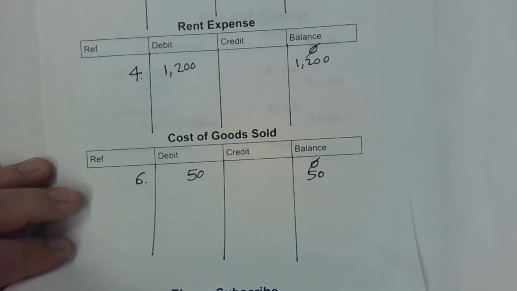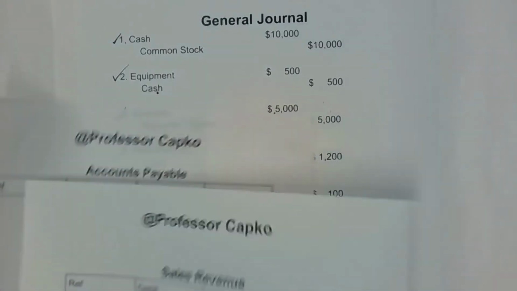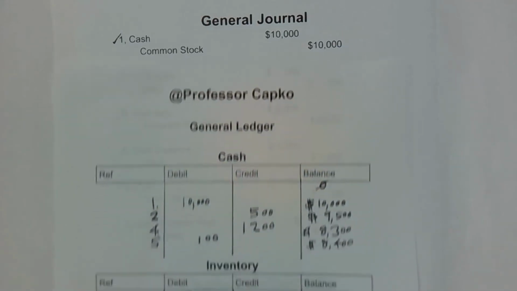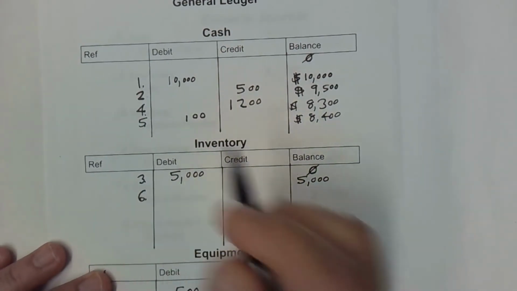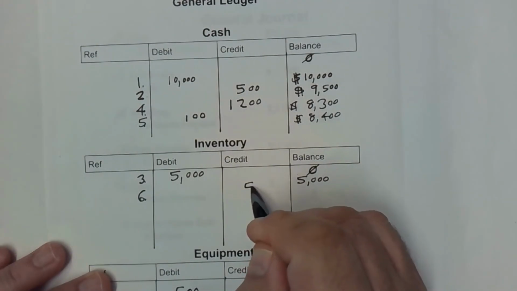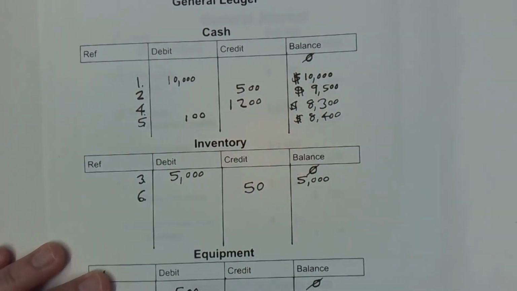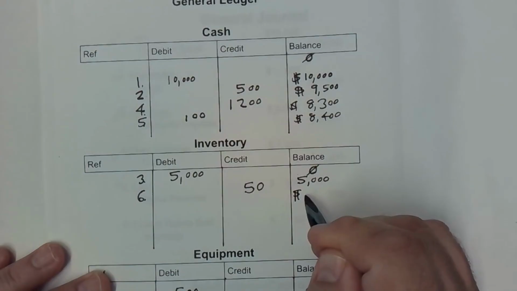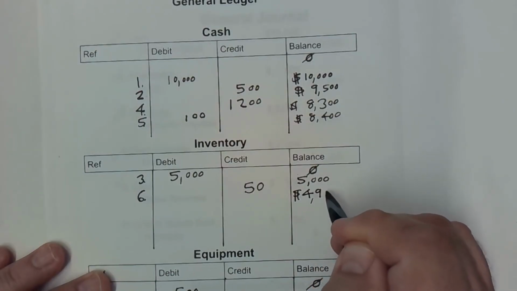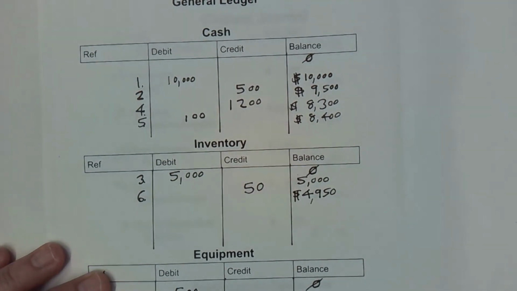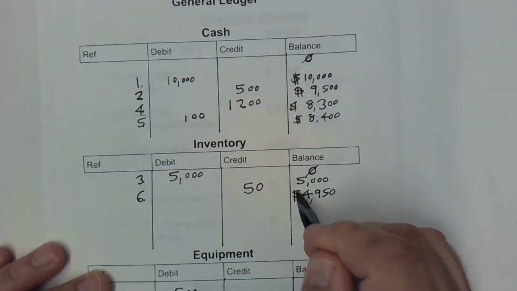I need to reduce my inventory by that $50, so I find the inventory ledger, and that's reference number 6. I'm going to credit inventory for $50, and our new balance is going to be $4,950 here in inventory.